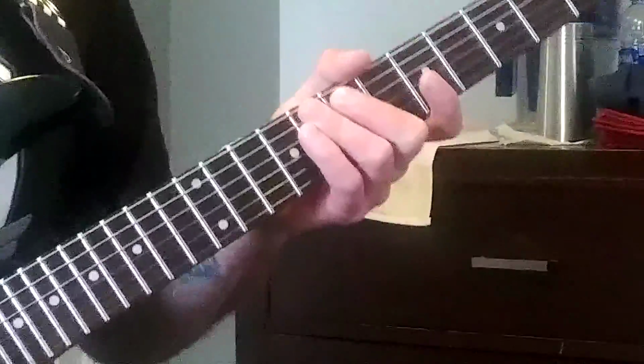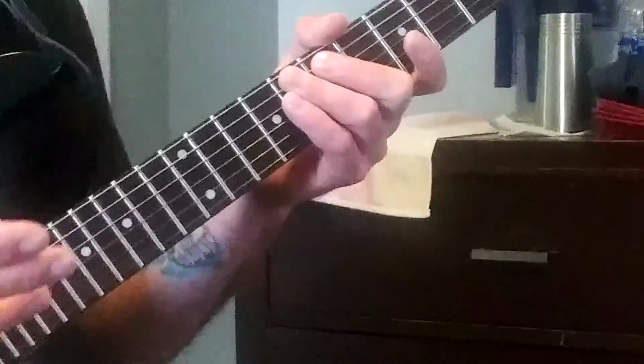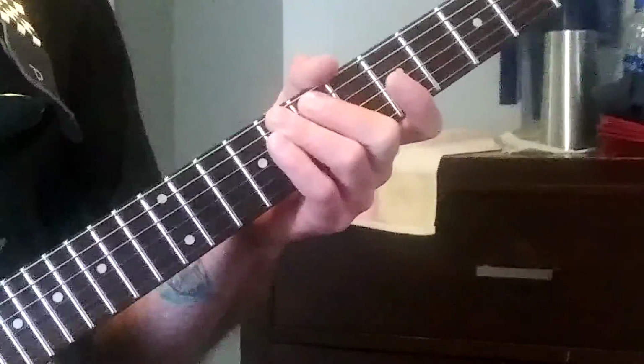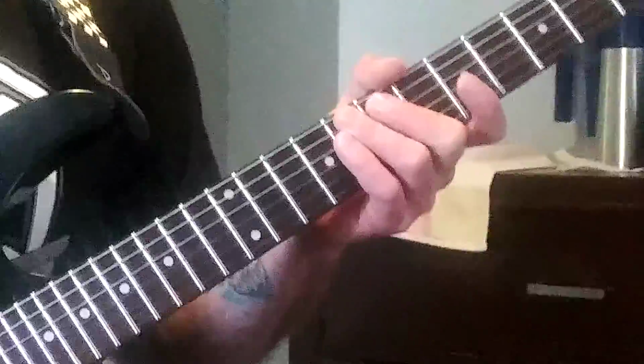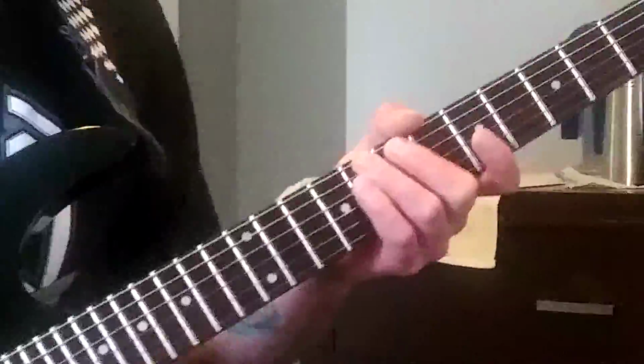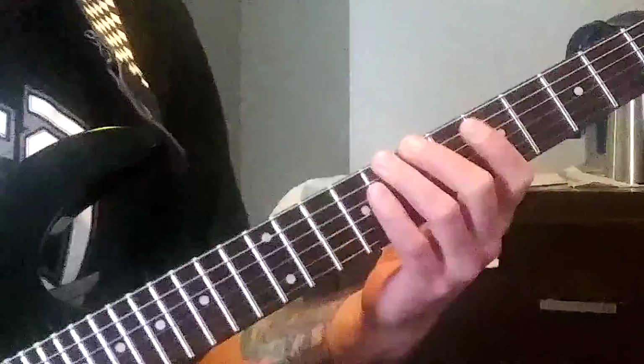Hopefully this helped you guys with your scales and with the way you view them on your fretboard. It will connect the puzzle, I promise. Just memorize all them, and we'll get into more stuff about that.